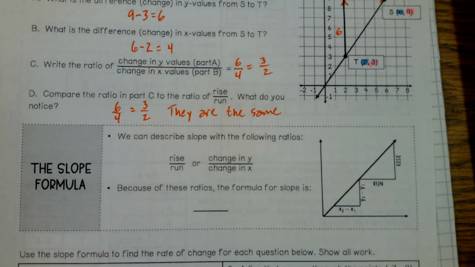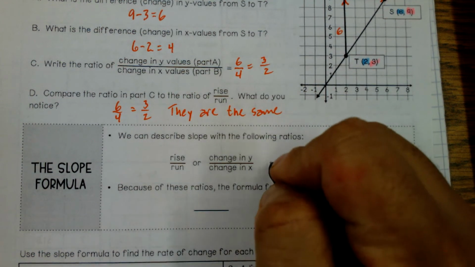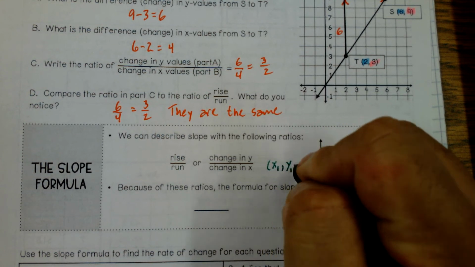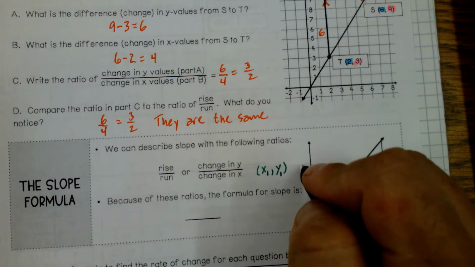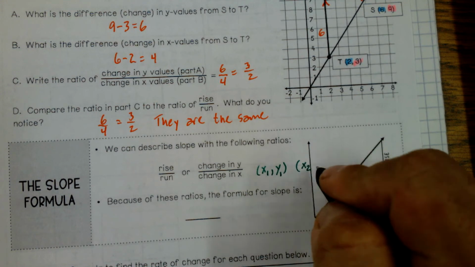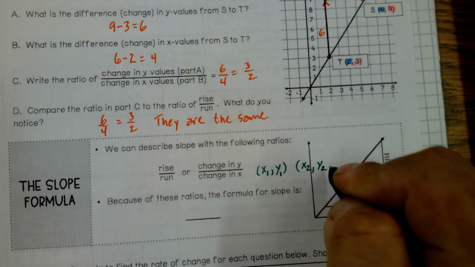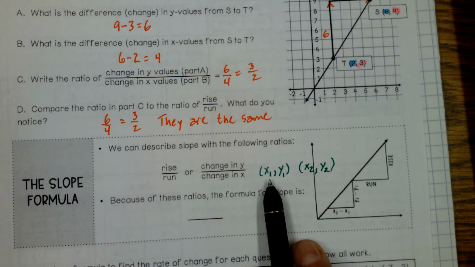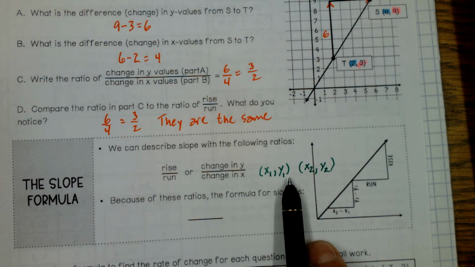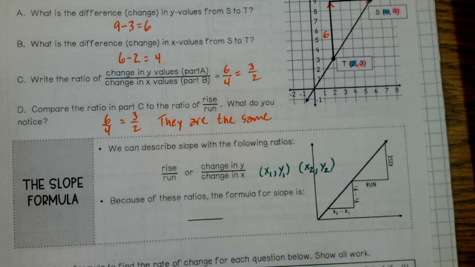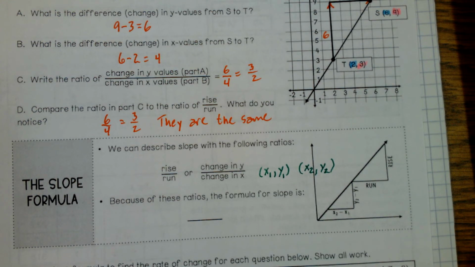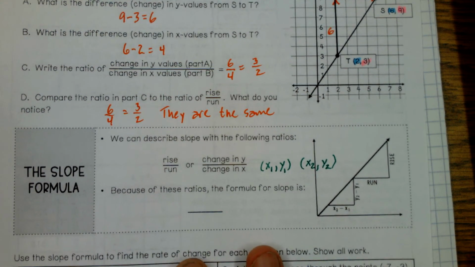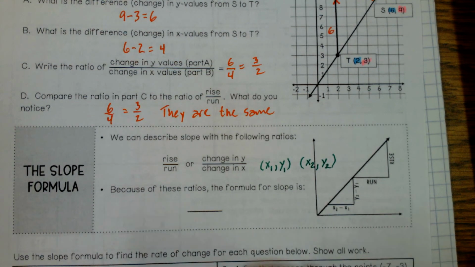So we can take 2 points and we can call them one of the points x1, y1, and the second point x2, y2. And remember last year we called these things subscripts? It's just identifying the first x and the first y, the second x and the second y. And then we get a formula. And the formula has a specific variable that we use. M.